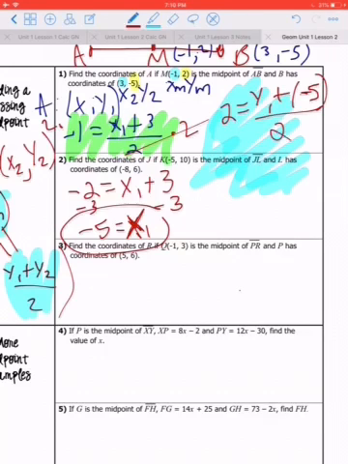Okay, so we put in the midpoint here to the left, and then this one came from B, and y1 is from A. So that's what we're solving for, is the A. Okay, hopefully you see that. It may take a couple of examples to understand.